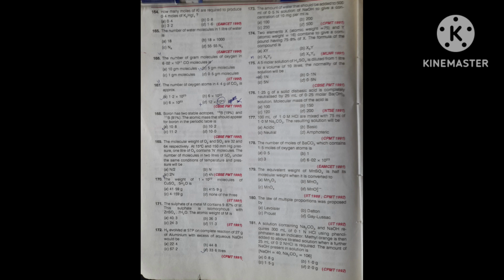N2 you want is 0.25, and what will be the volume? Consider the total volume as V2.